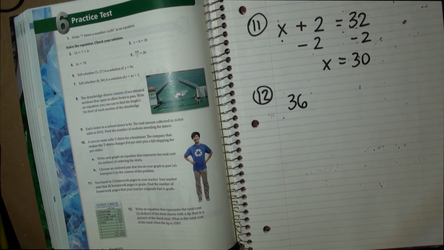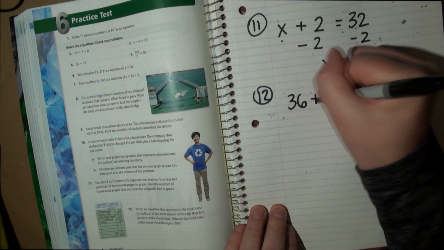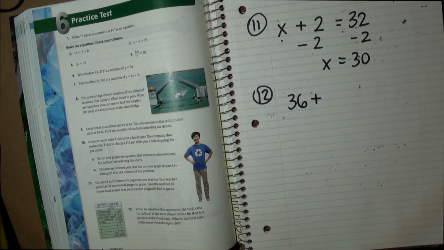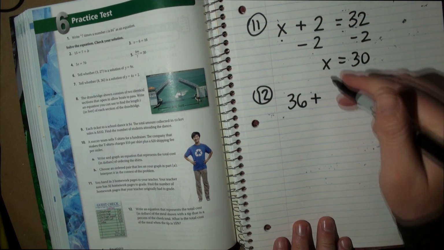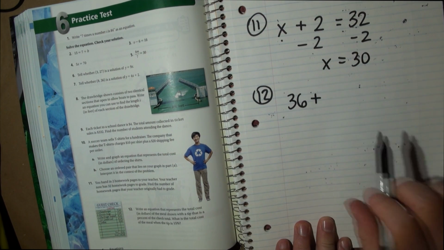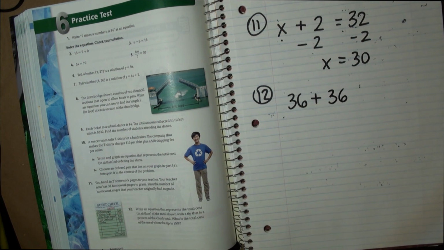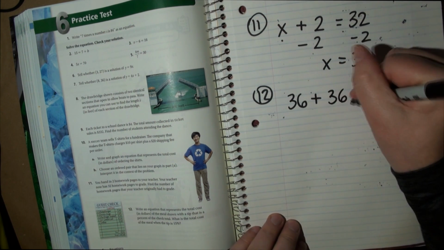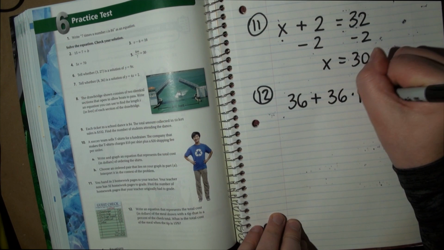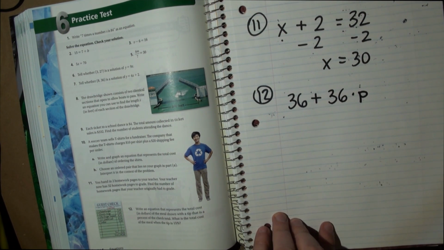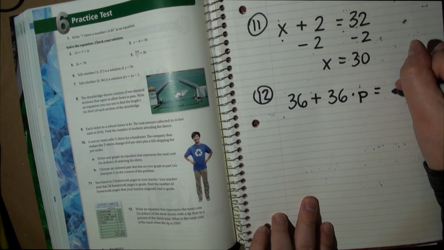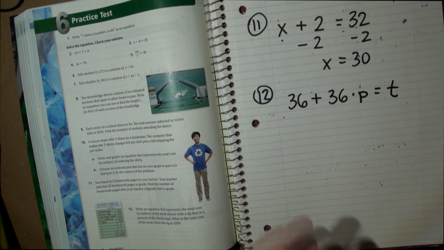Next, I want to figure out how much of a tip I'm going to add on. I'm adding on a percent of that total. I don't know what that percent is at this point. So I'm going to say a percent, that's going to be the total times the percent. So I'll say 36 times P, for percent. That would then equal my new total, which I'll call T.